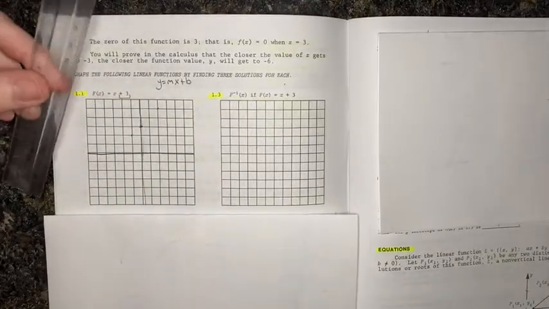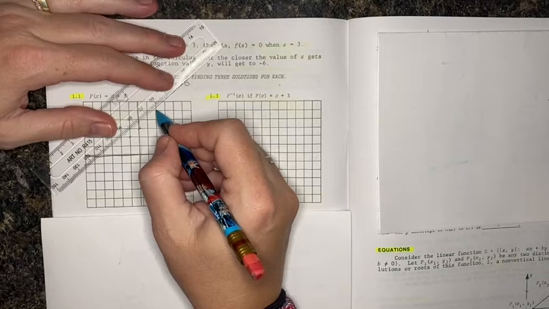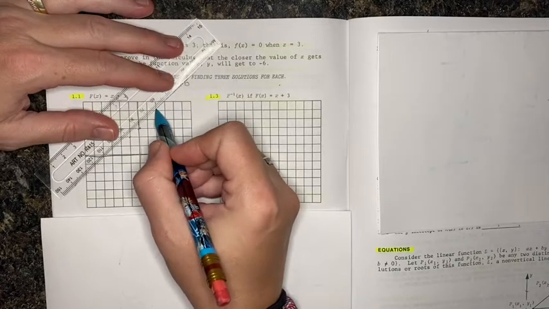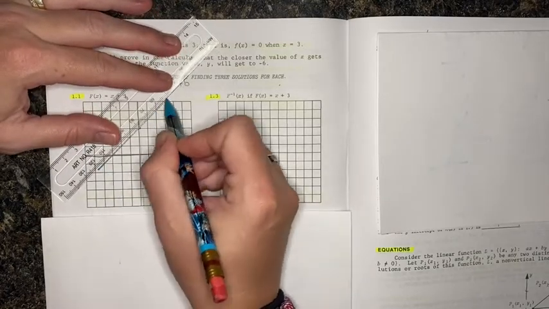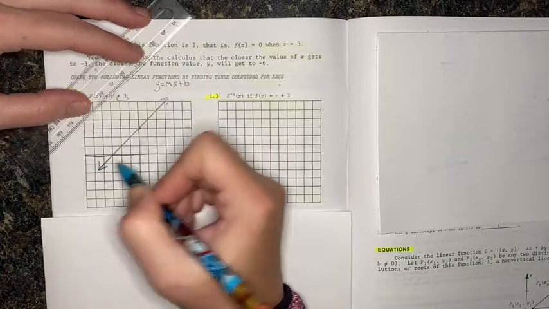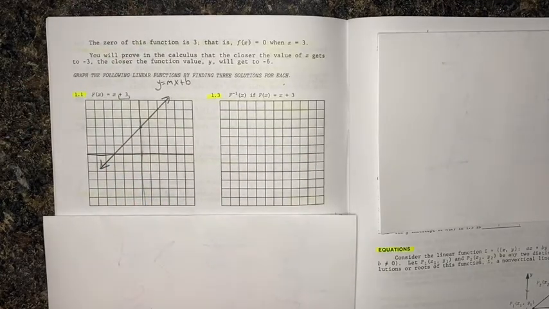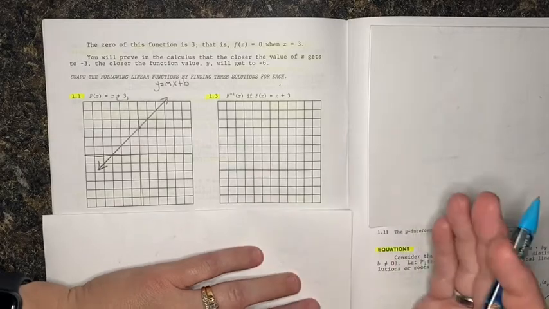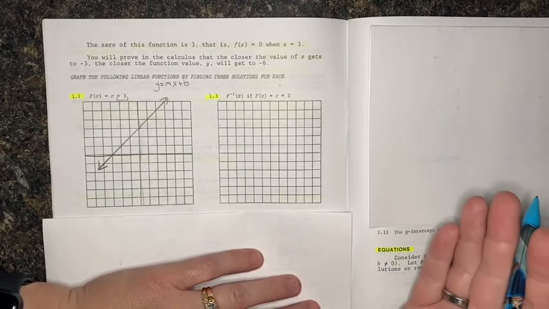Now, through the magic of editing, you did not have to watch me scramble for 10 minutes to find my ruler, but I found my ruler. And I can draw in our line. Okay, simple enough, right? Very basic, very much what we've done before.